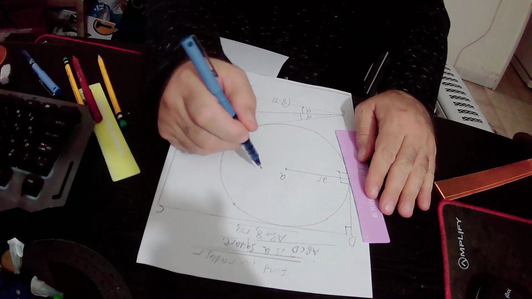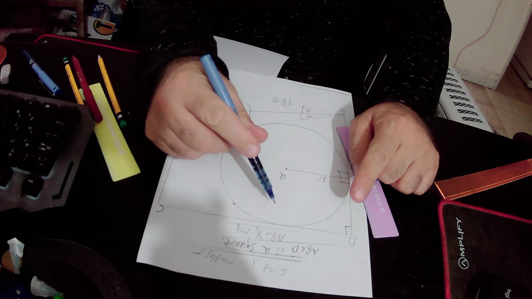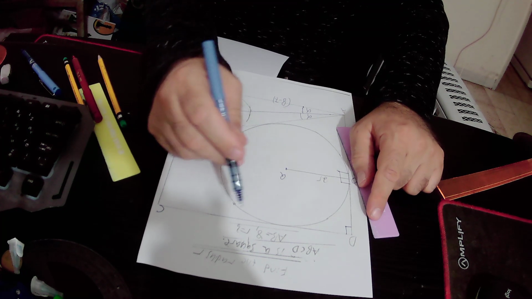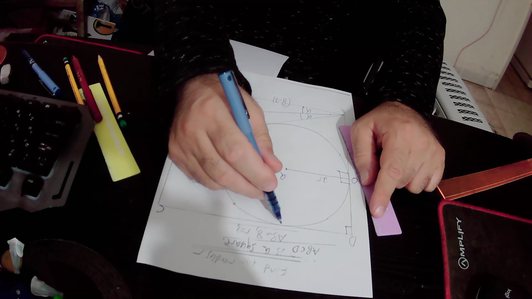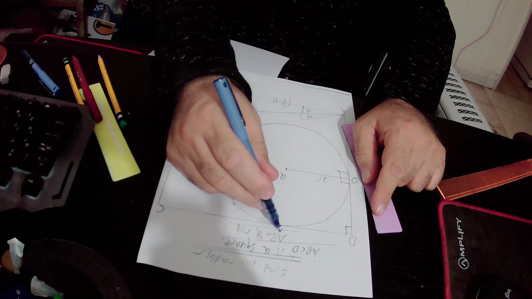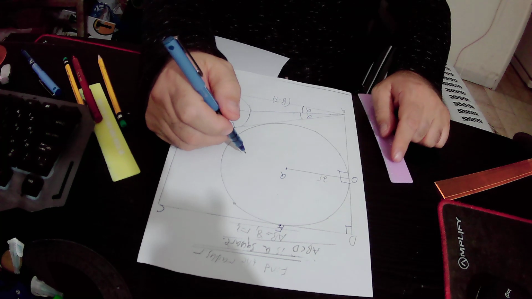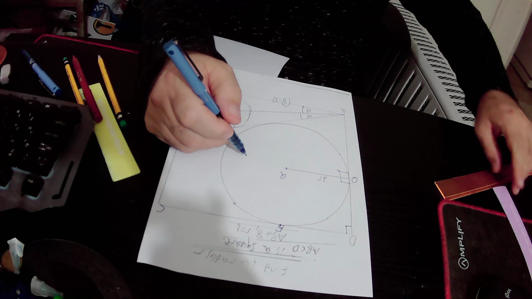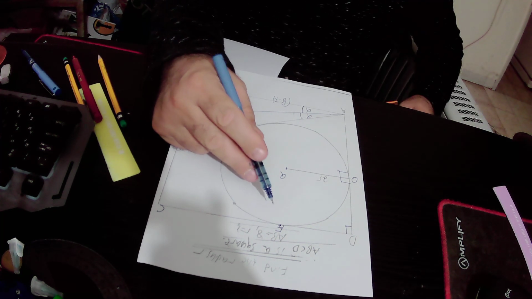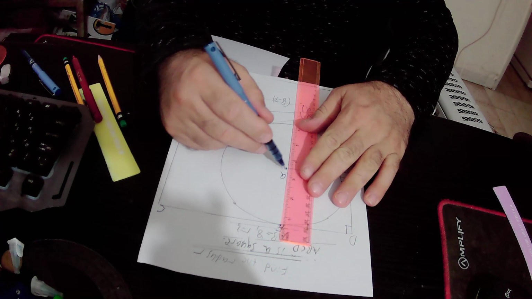And we will define the touching point between tangent DC and this big circle as point F, and we will join points F and Q by a straight line.